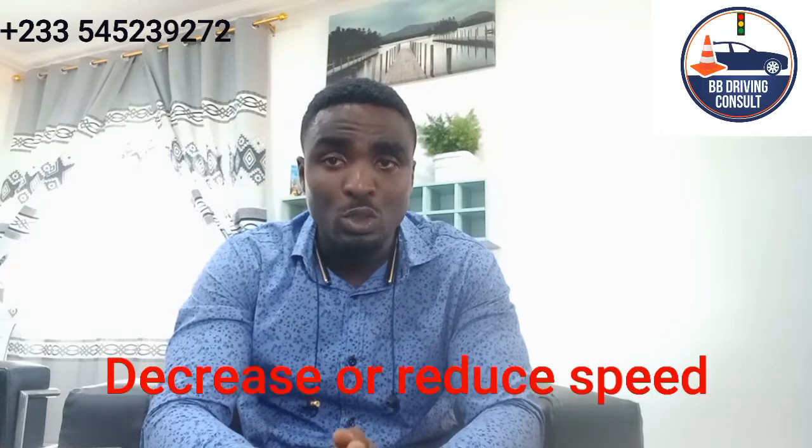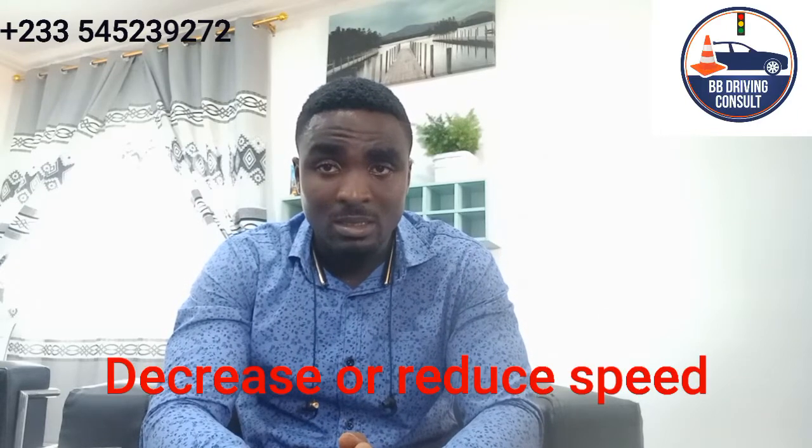But that same accelerator pedal can be used to decrease speed. Why am I saying that? Let's take this example. If you are on a highway, moving the car at, let's say, 70 km per hour, and then you see a police checkpoint, you gradually take your leg off the accelerator pedal.